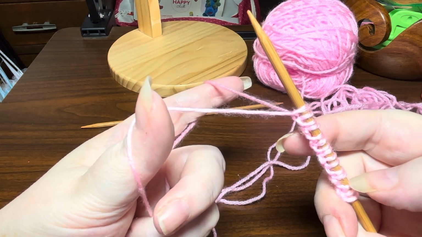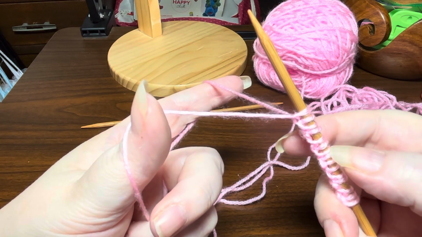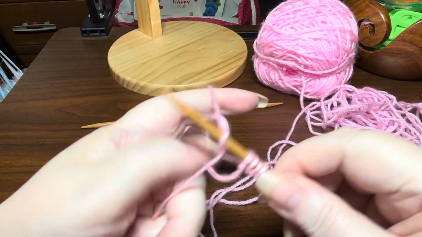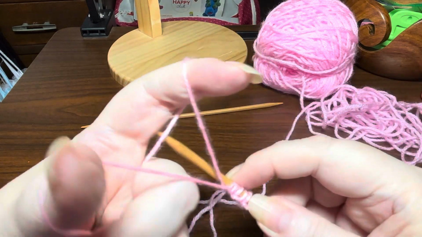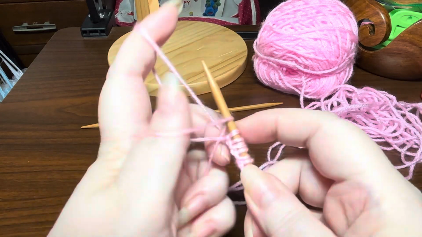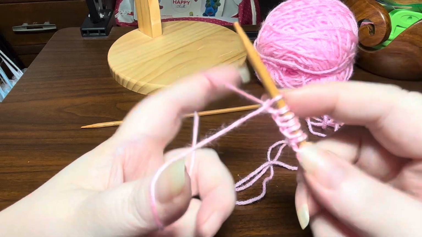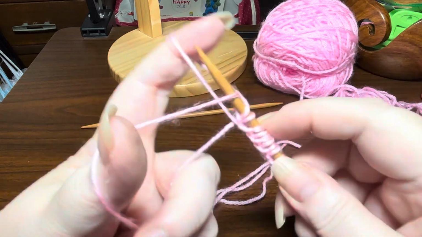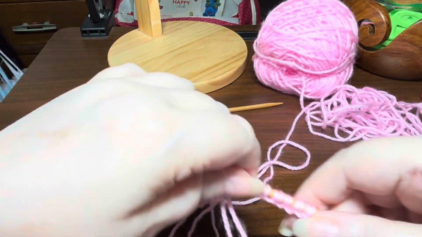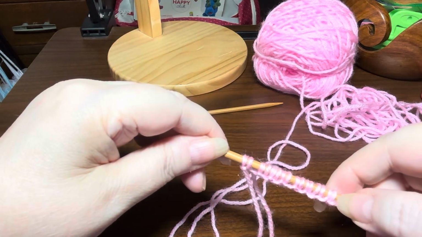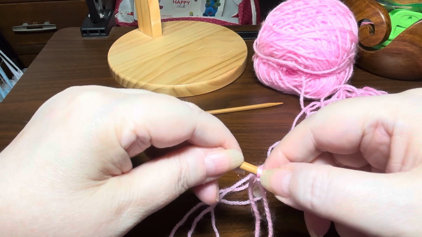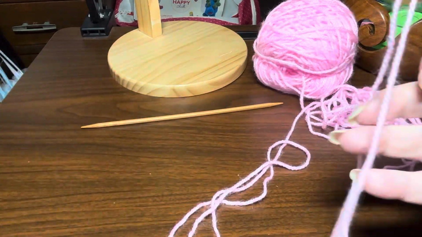So hang on, knit, purl, knit, purl, knit, purl, knit. Just want to make sure I'm at the right one. Knit and purl, knit and purl. Okay, it's probably 2, 4, 6, 8, 10, 12, 14, 16, 18, 19.